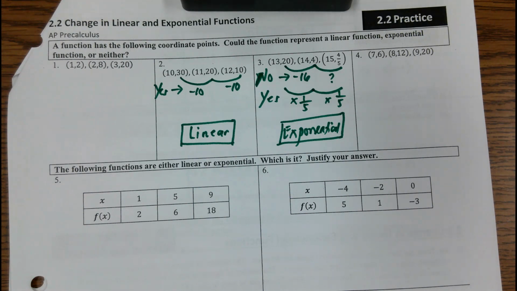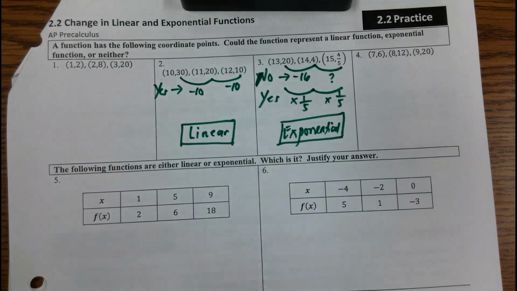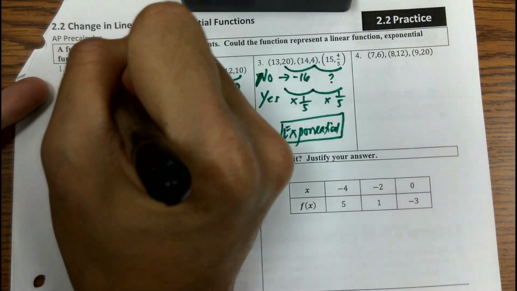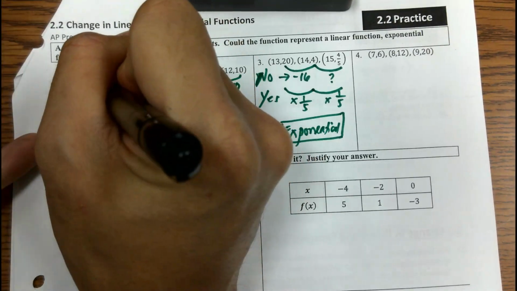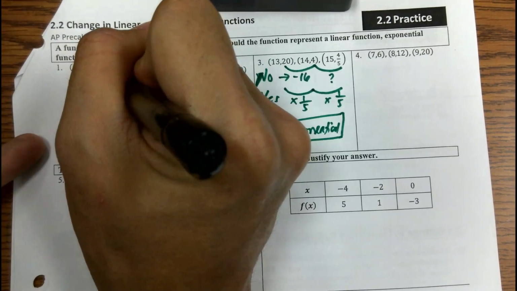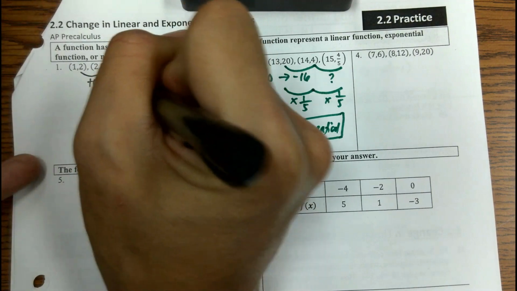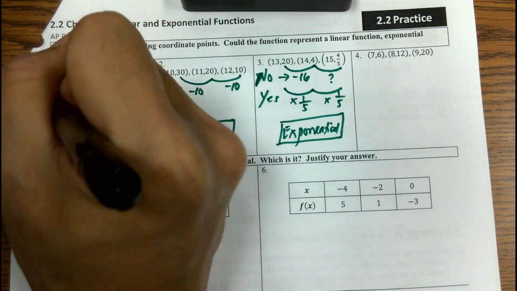Okay, for number 1, do they have a common difference? No, they don't. Do they have a common number to multiply? Also no. Right? First, if you look at the difference, I'll use a pen this time. Between 2 and 8, what's the common difference? It's a plus 6. How about 8 to 20? It's a plus 12. So we say, no, there's no common difference.